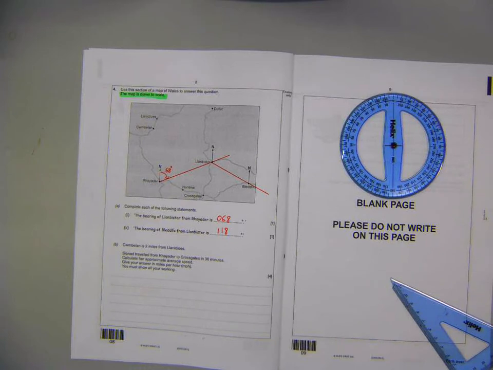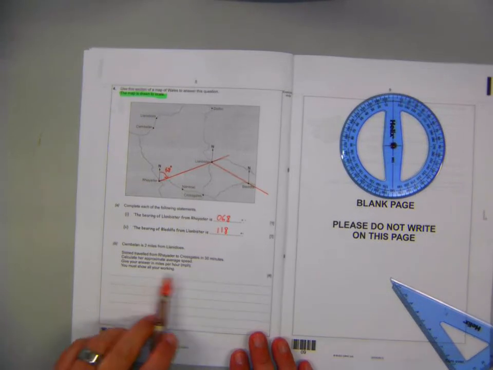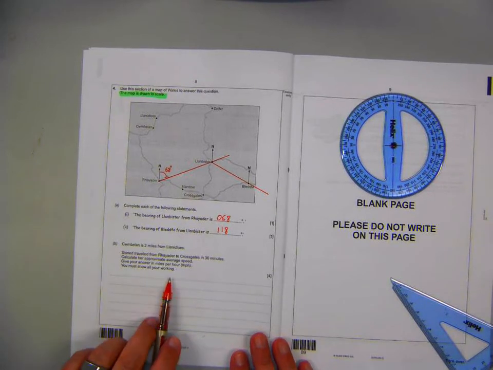Cumbellan is 2 miles from Llanidloes. Sioned travelled from Rhyadr to Crossgates in 30 minutes. Calculate your approximate average speed. Give your answer in miles per hour. You must show all your working.